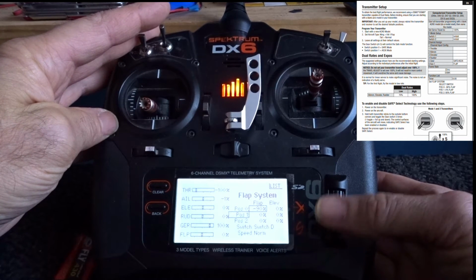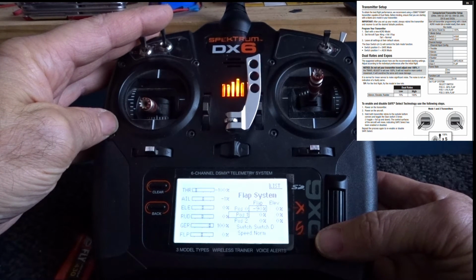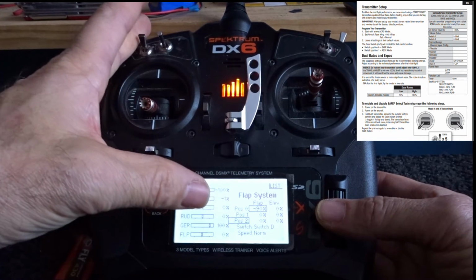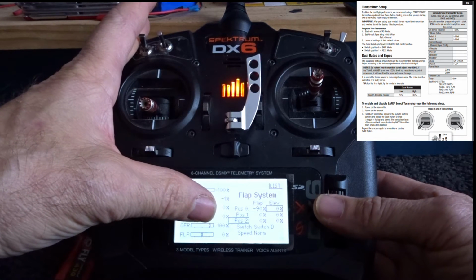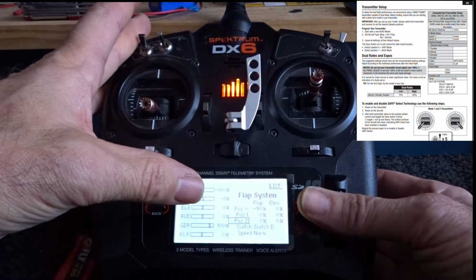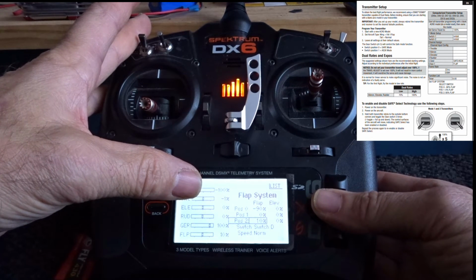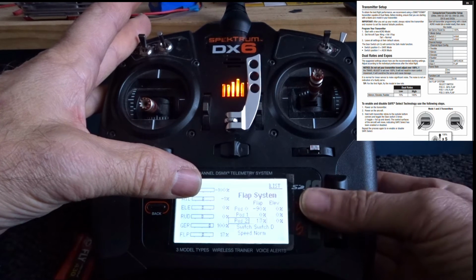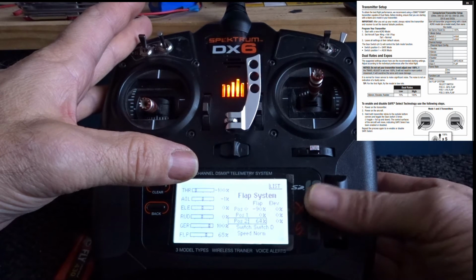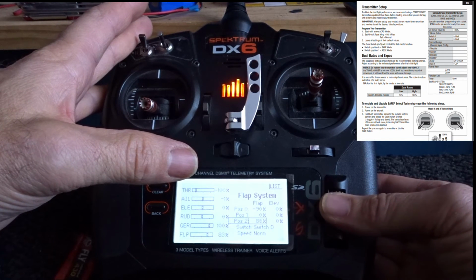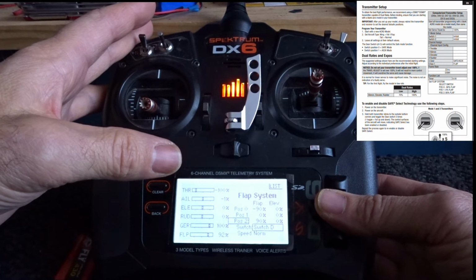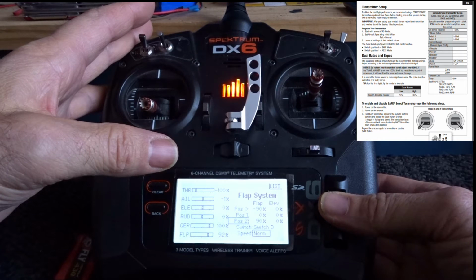Position 1 is the center. That'll be at 0%. Position 2 is going to be at 90%. Scroll wheel over to the flap 5 times, about 4 or 5 times. Press it once. Do apologize if I accidentally hit the OK, and continue till you do 90%. We are at 90% on switch D, and the speed is normal.